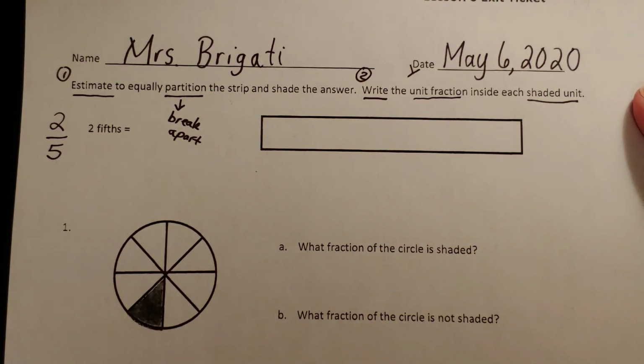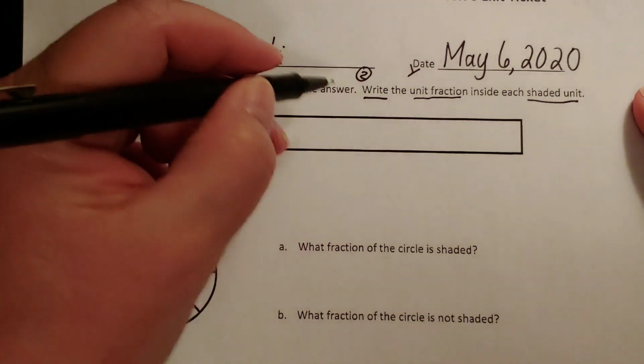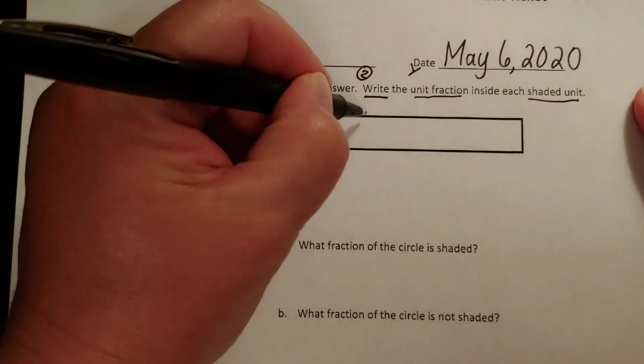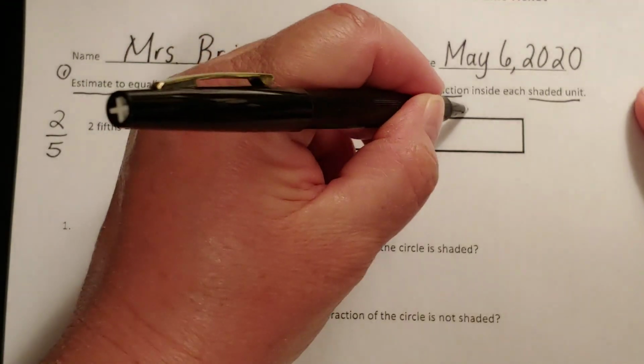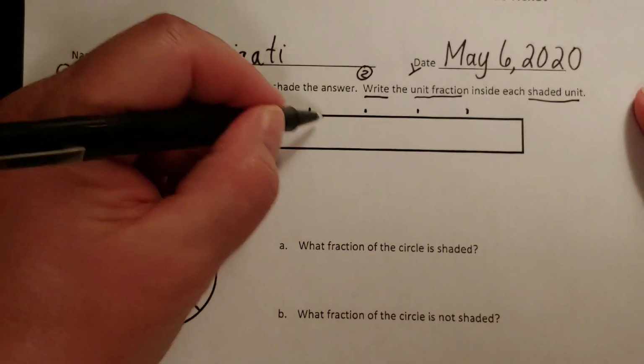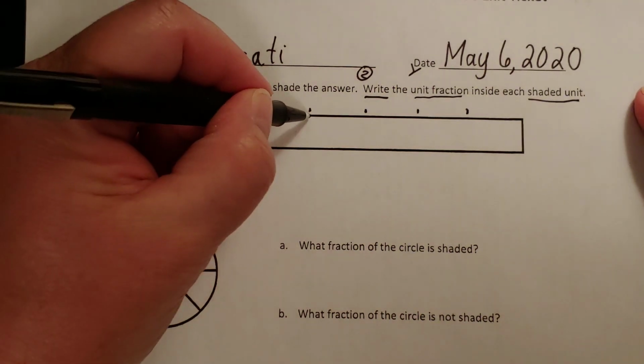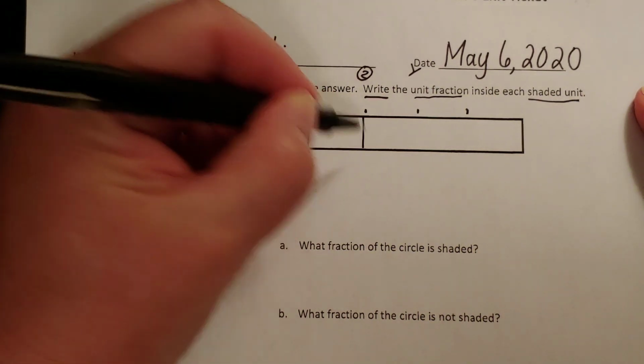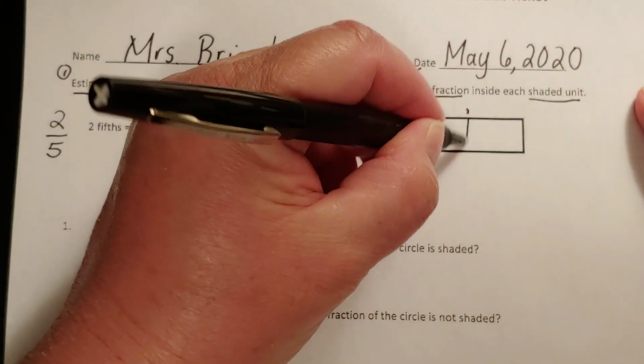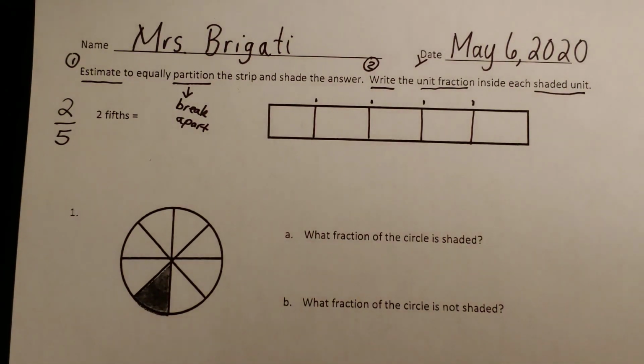I know I need 4 lines to make 5 equal parts. So I'm going to estimate where those 4 lines would be. I think I'll put one here, 2, 3, 4. Okay, that looks about right. They look about equal. So I'll draw my lines 1, 2, 3, 4. Is that perfect? No, but that's okay.